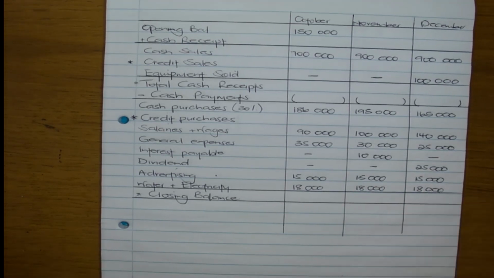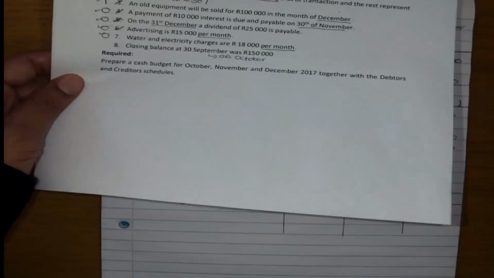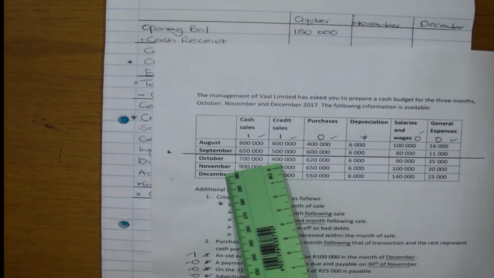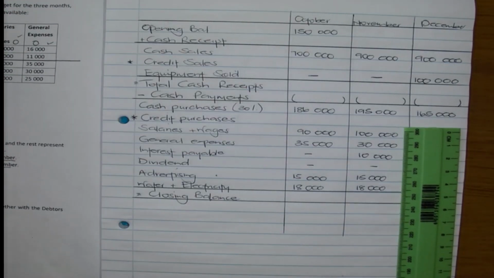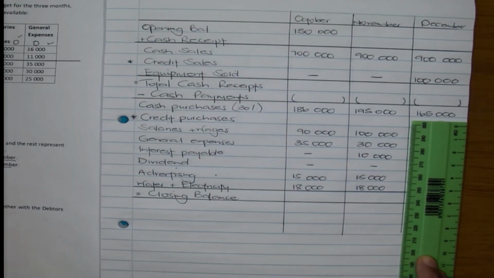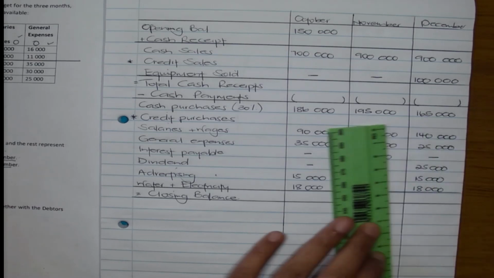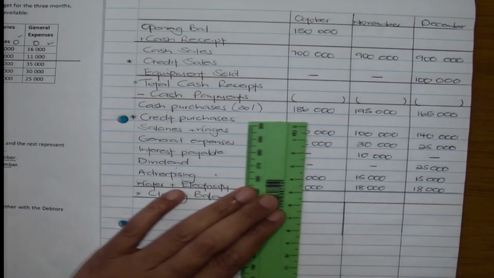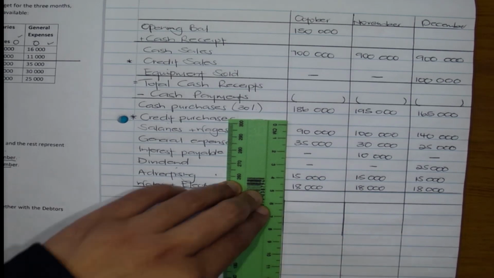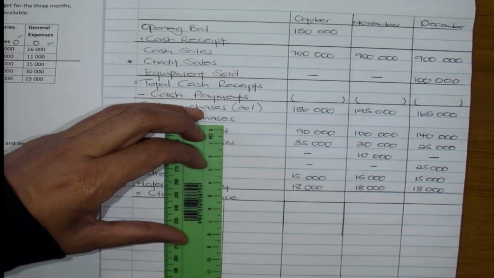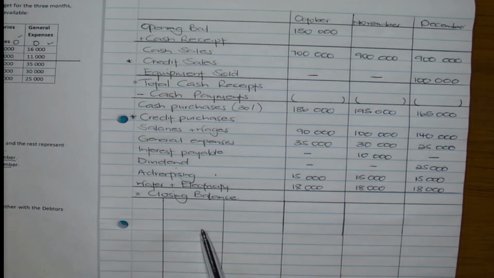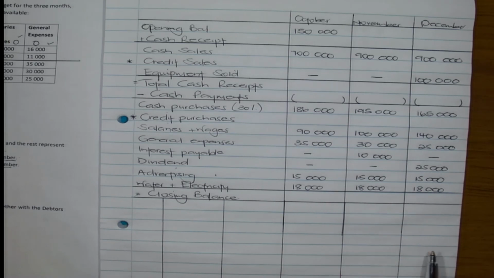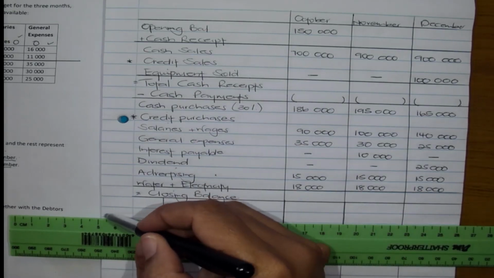And now we're going to do our calculation. Okay, so now our calculation, you take the number of months you have, 1, 2, 3, 4, 5. You must have 6 columns, right? Now you need a column for every month. Okay, so let's do this. Okay, so it's August, September, October, November, December. Okay, so I'm going to do this.